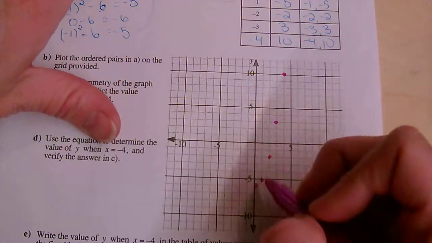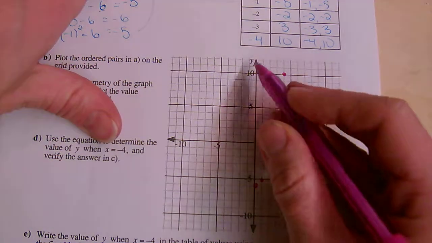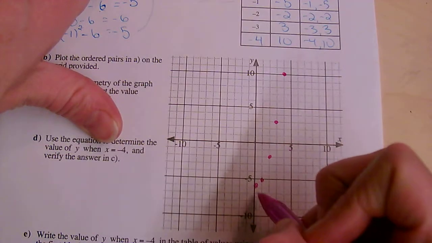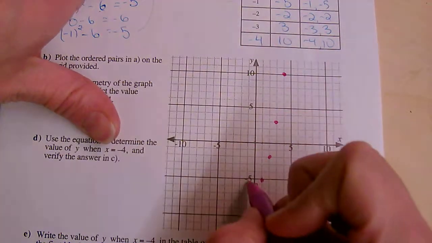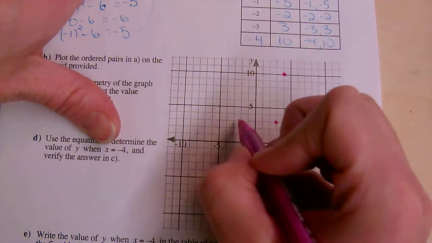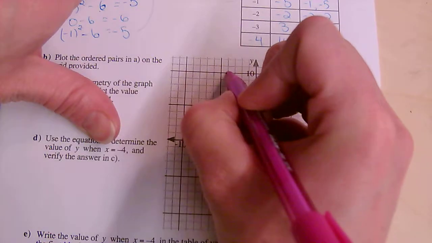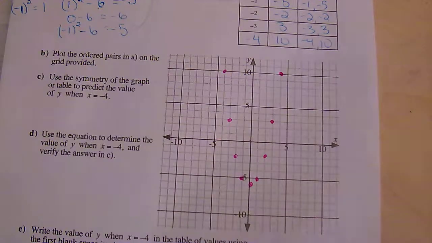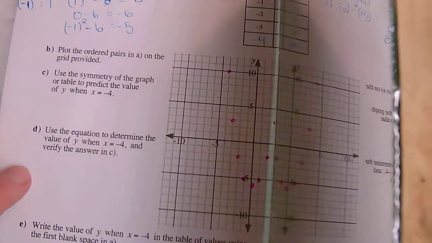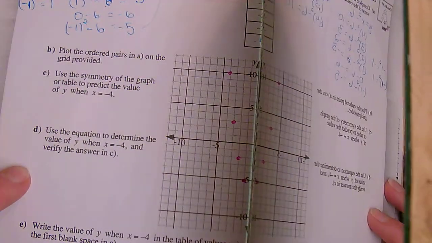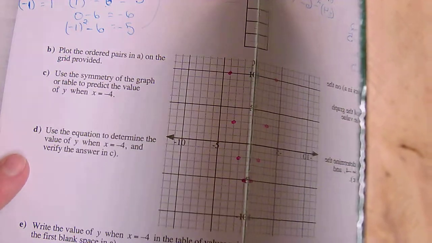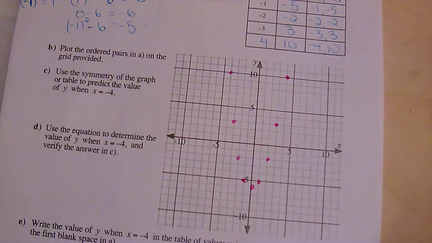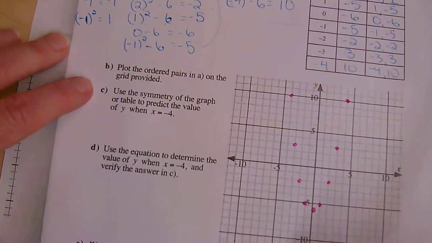Okay, so you'll notice once you get down to the y axis right here, or x is equal to 0, you're going to come back up again. And it's going to be what we call symmetrical. So if you were to put a mirror down there, it would look exactly the same, both sides. Okay, like that. So it looks the same, so we say it's symmetrical. So we plotted the ordered pairs.